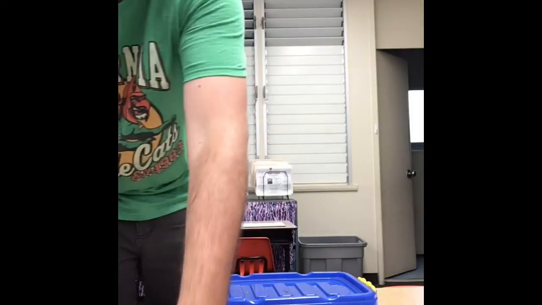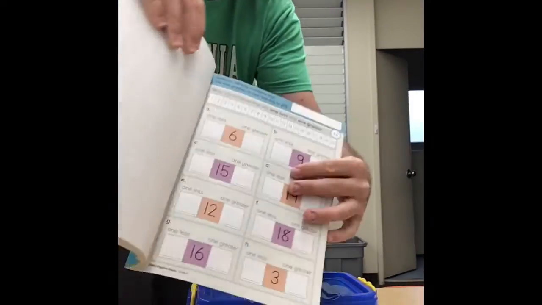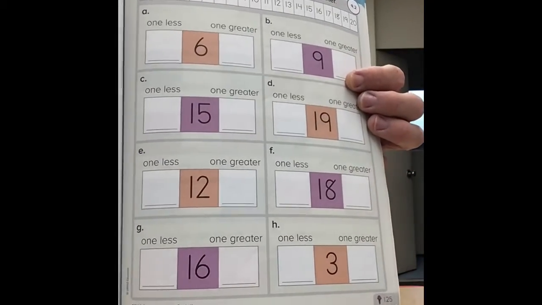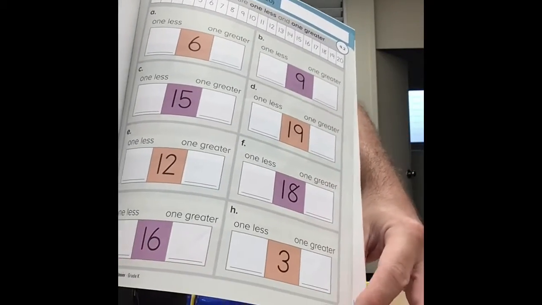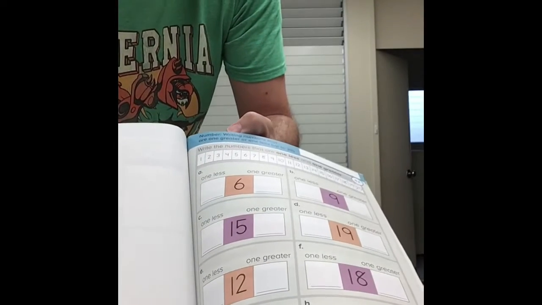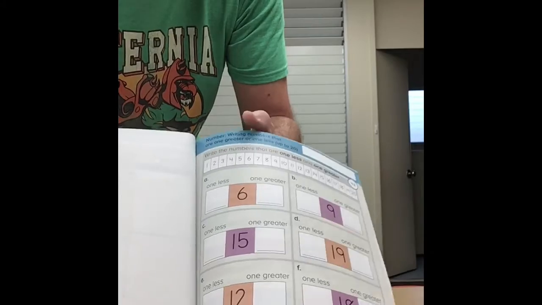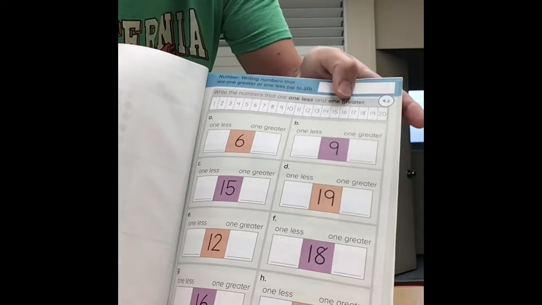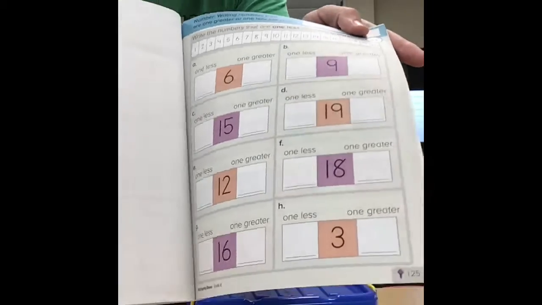You're going to need a page from your book. So out of our Stepping Stones book, go ahead and get this page ready. It says 125 down here at the bottom. Writing numbers that are one greater or one less up to 20 up at the top. It's got a number line for you to look at as well while we're doing the lesson. And we'll get to this in a bit.